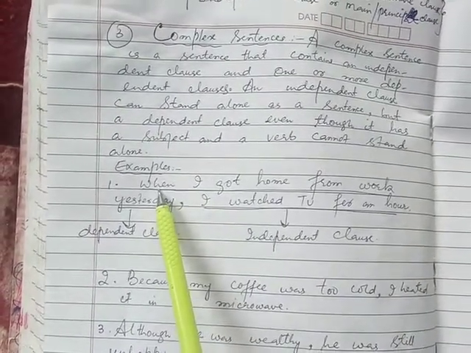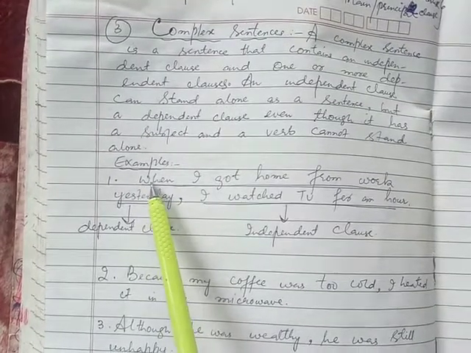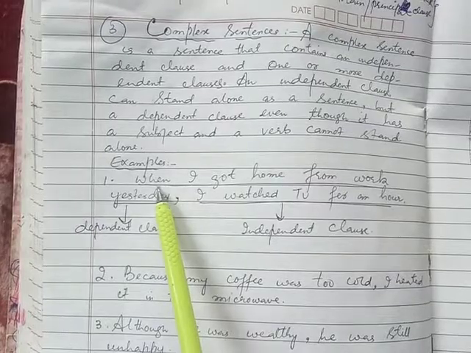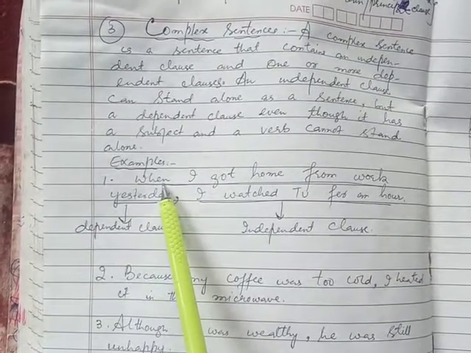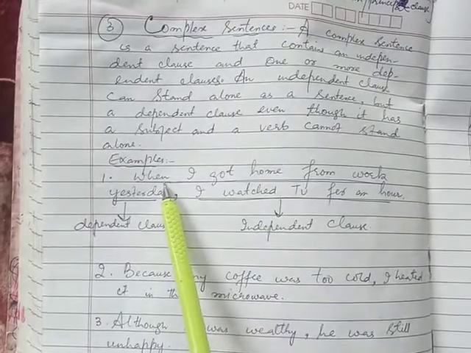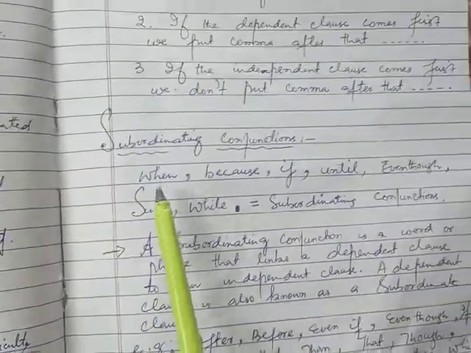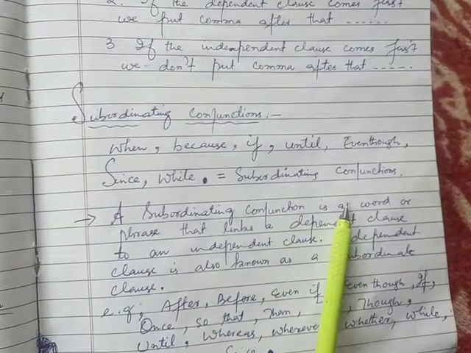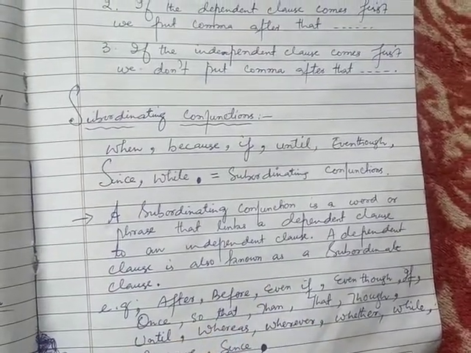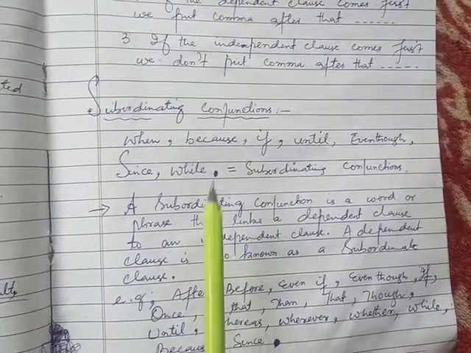Look here, my dear students, there is "when." This is called a subordinating conjunction. First, I will tell you what a subordinating conjunction is. A subordinating conjunction is a word or phrase that links a dependent clause to an independent clause. There are many subordinating conjunctions.